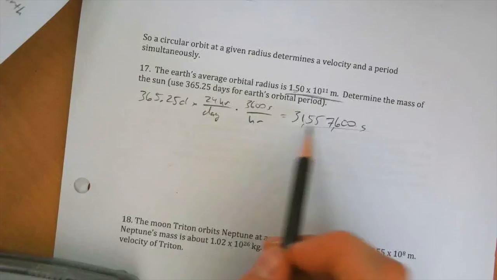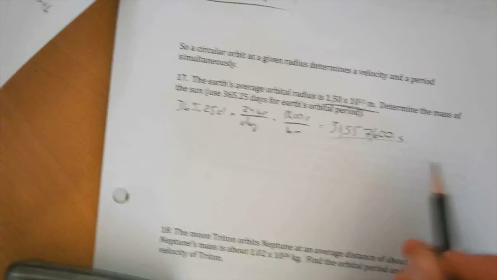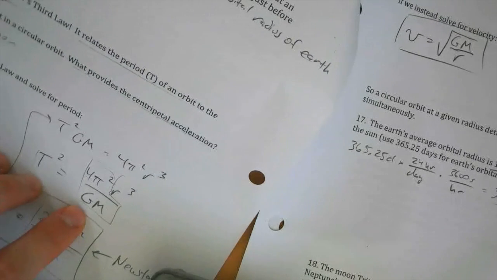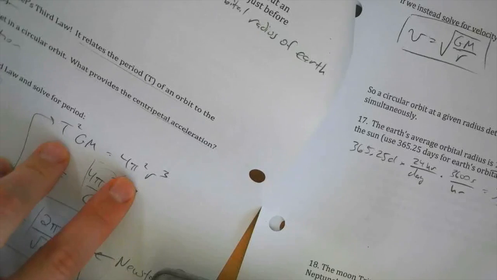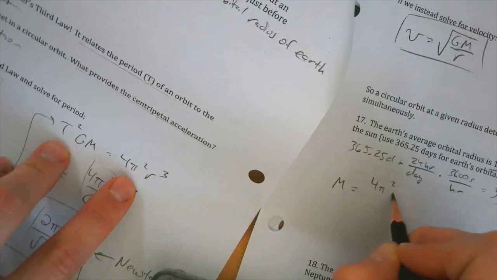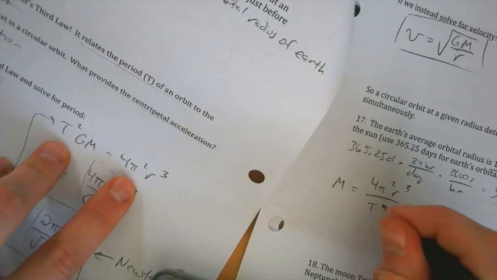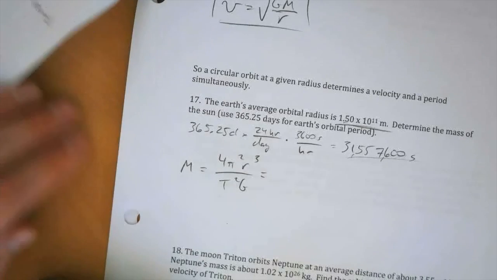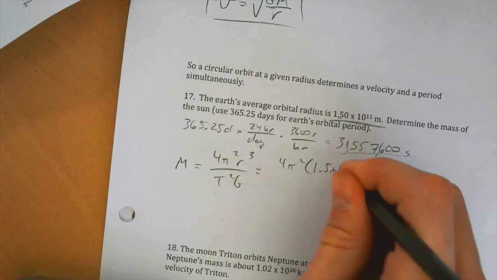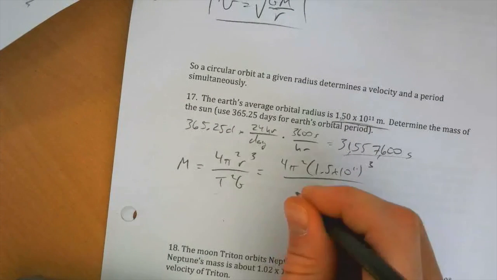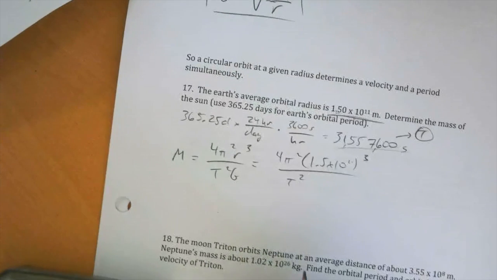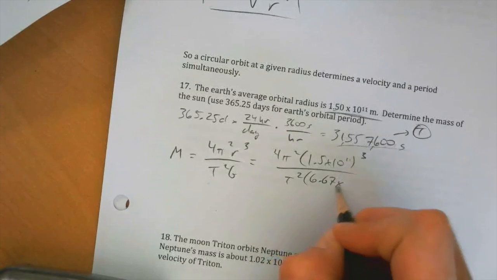And so once we have the time, then we can just plug stuff in. I'd actually like to rearrange my equation a little bit to solve for the mass of the sun. Actually, I'll go back to up here, T squared equals 4 pi squared r cubed over GM. Then the mass is equal to 4 pi squared r cubed over T squared G. And then we can plug numbers in from there. 4 pi squared times 1.5 times 10 to the 11th cubed over, I'm going to store this as just T because that's a big number, and G is 6.67 times 10 to the minus 11th.